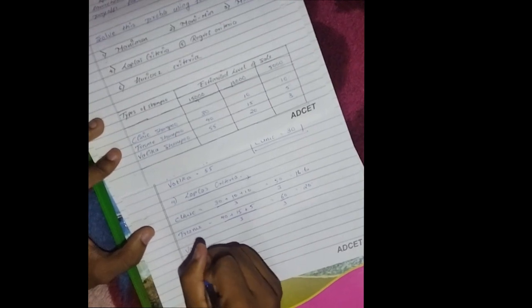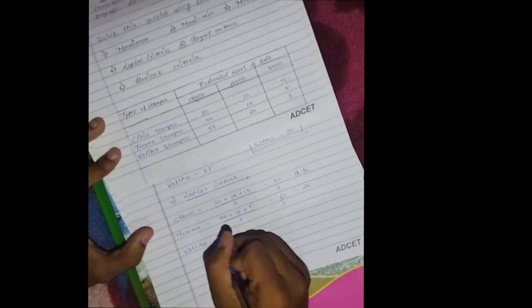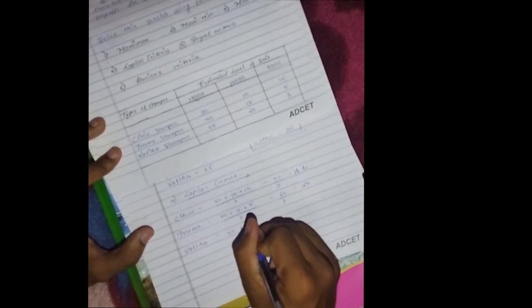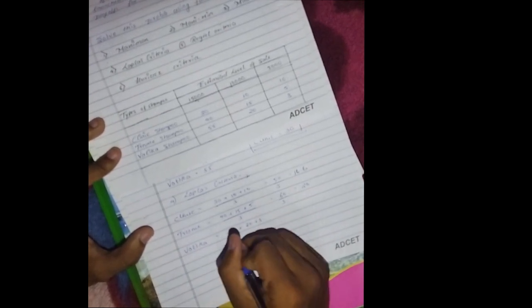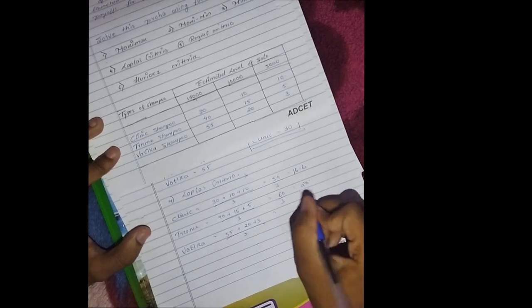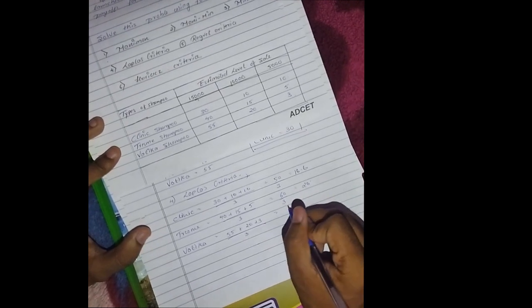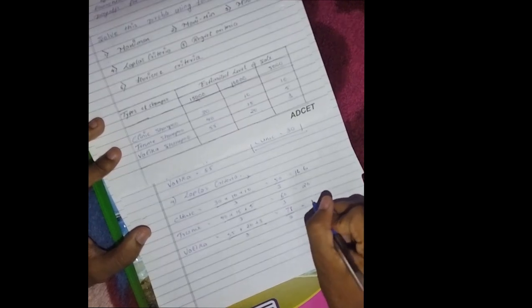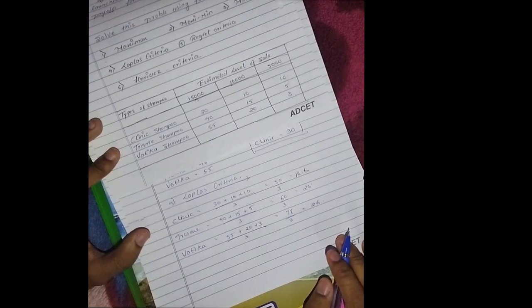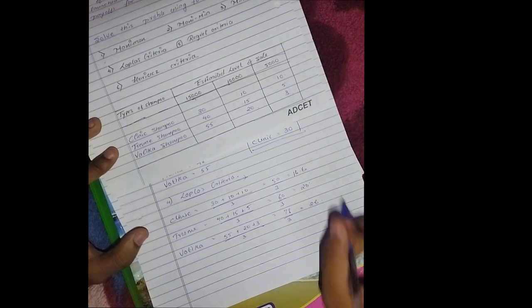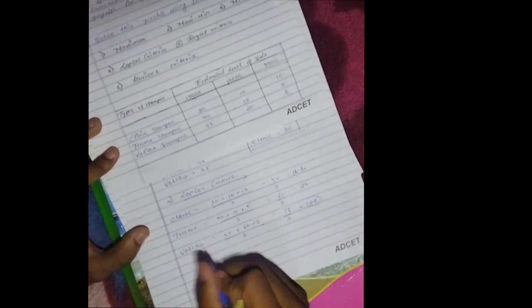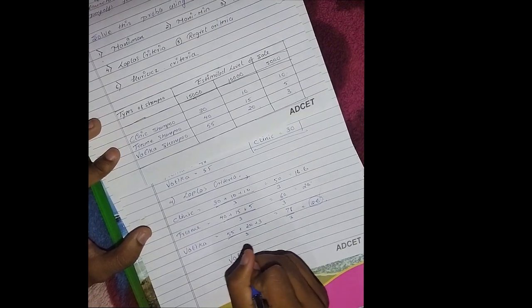Now the Vatika. We have to add these three. 55 plus 20 plus 3 upon 3 equals 78 by 3. That is 26. Now what we have to do is take the maximum of these three. Here the maximum is 26. So we choose Vatika.